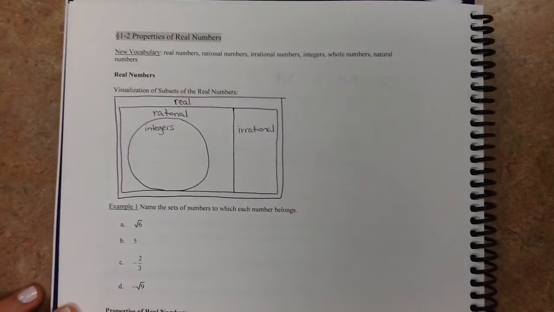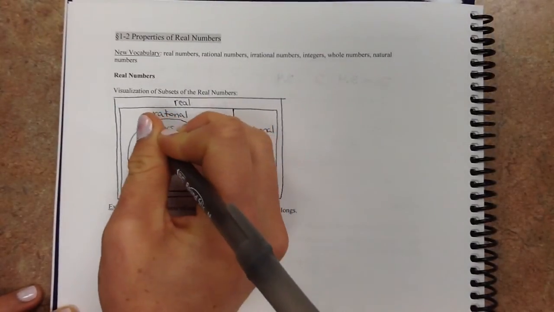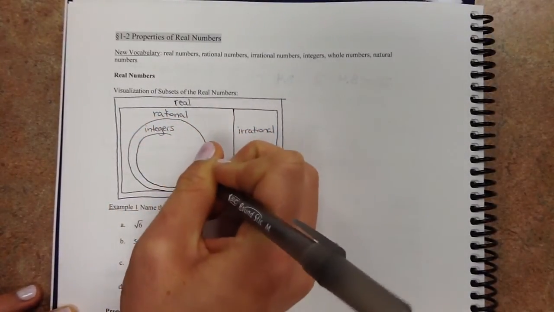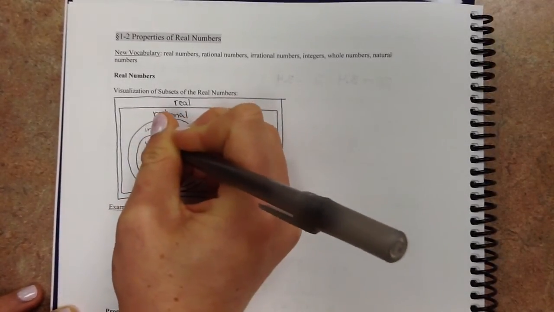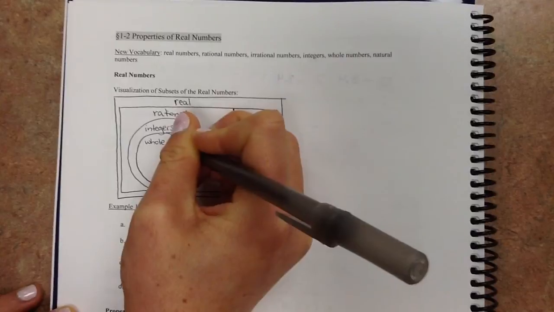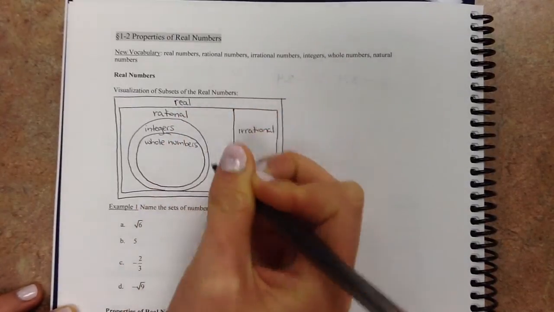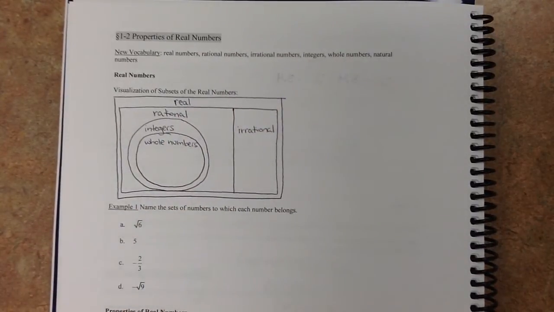Inside the integers, we can get a little more specific. And we can say whole numbers. Okay, so whole numbers are basically 0, 1, 2, 3, 4, 5, 6, 7. So integers, but none of the negative ones. So integers could be positive or negative. Whole numbers do not include the negatives.